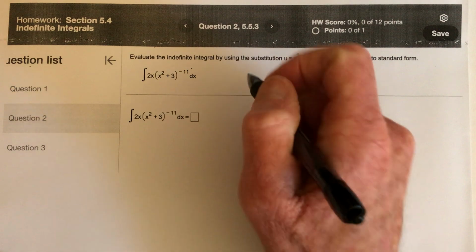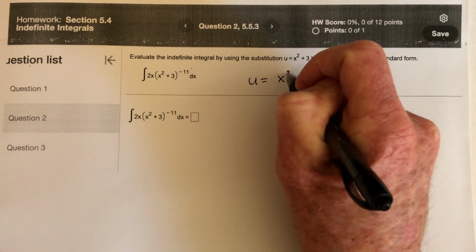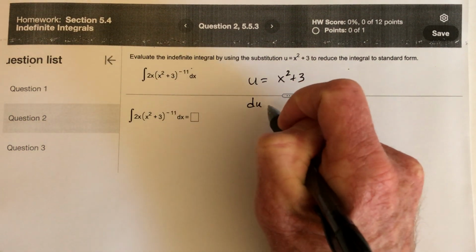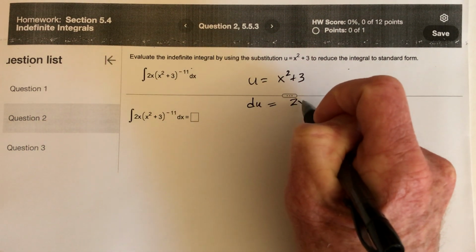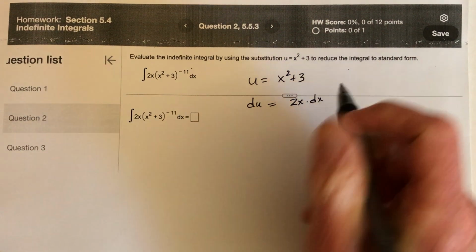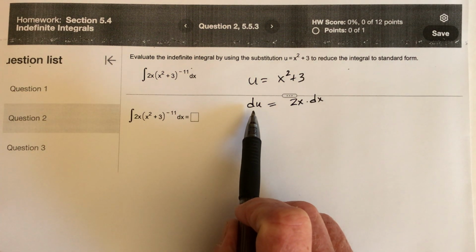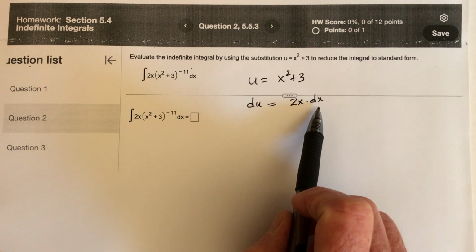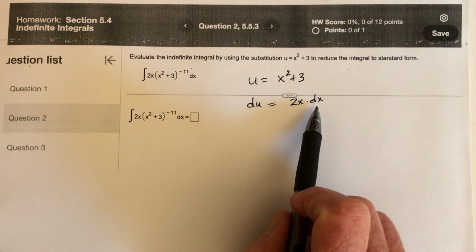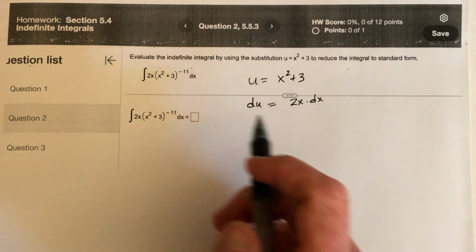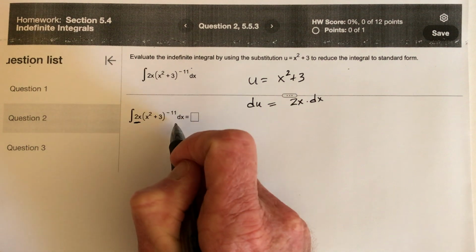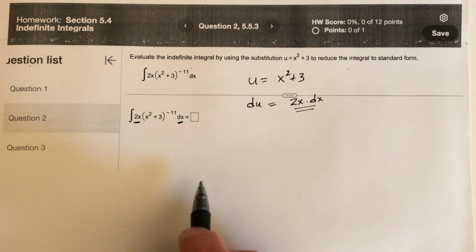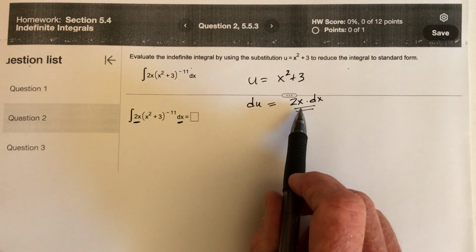So let u equal x squared plus 3. Then take the derivative of that, and the derivative is going to be 2x. The first time I do it, I say this is supposed to say du dx, and then the next step is to multiply the dx onto this side, but you can save a little bit of time by doing that all at once. If you look at the question, it has 2x dx, which means this is a straightforward u substitution. We don't need to adjust this at all.